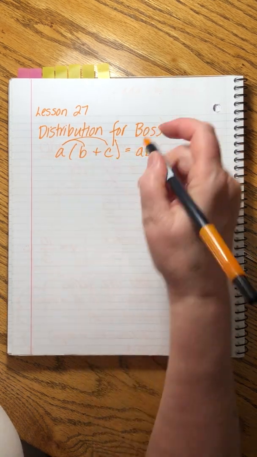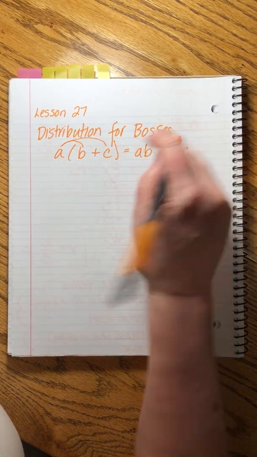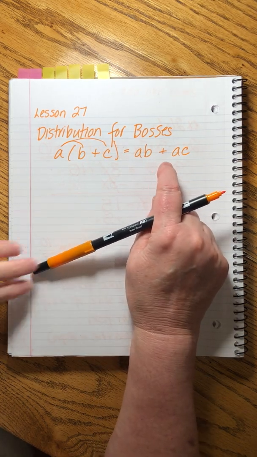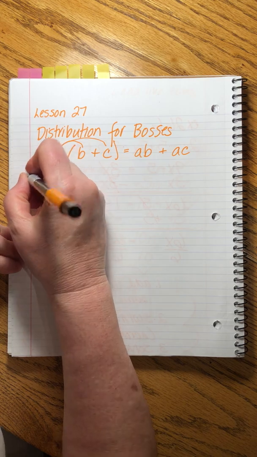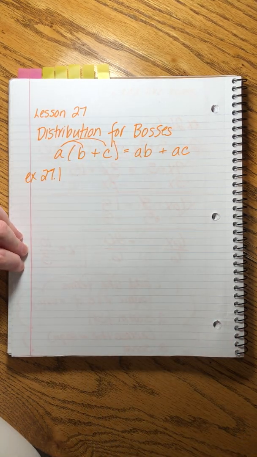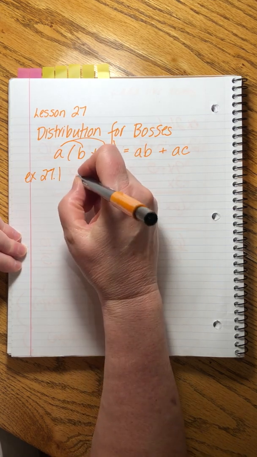And we multiply the first product, and then we add, because the plus sign just comes along, the second one. So this is what we're doing. We're just going to have slightly more complicated examples, because what would life be without slightly more complicated examples? Am I right? Okay, ready?